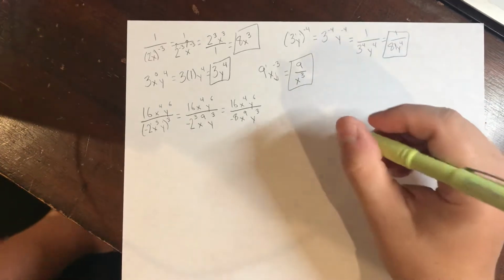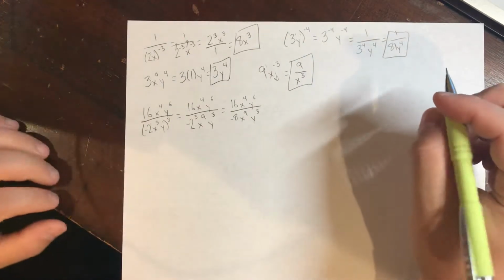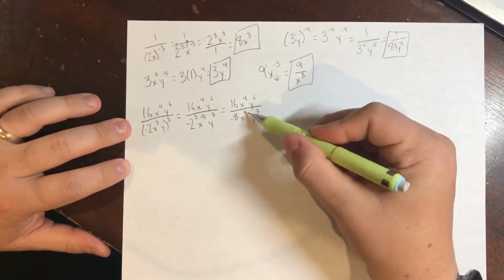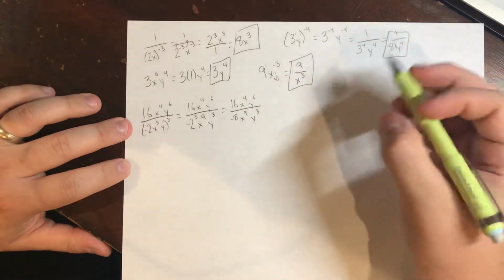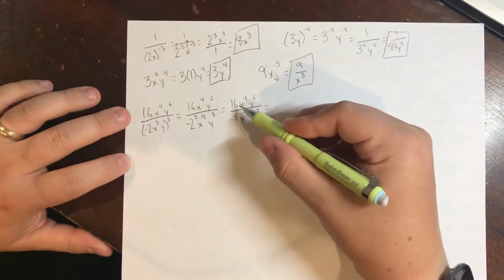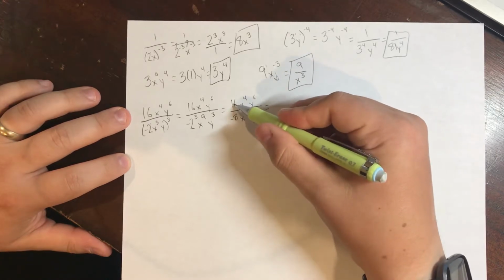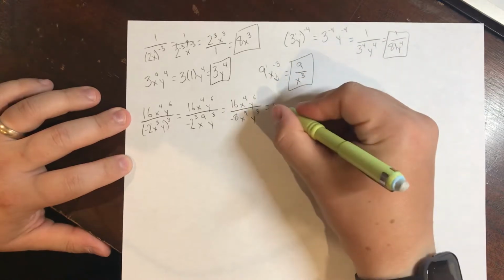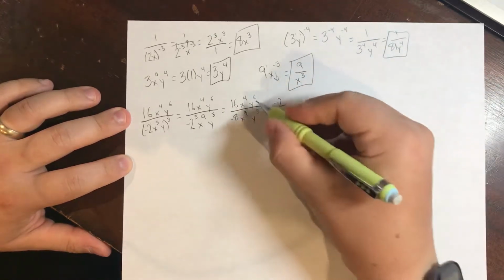Okay, so remember our quotient rule. Quotient rule said that we subtract our powers whenever they're being divided. So let's simplify what we can. We're going to go ahead and simplify this. We have 16 divided by -8. 16 divided by -8 we know is -2.